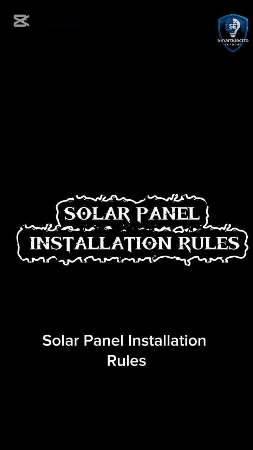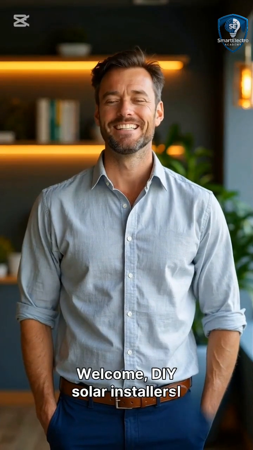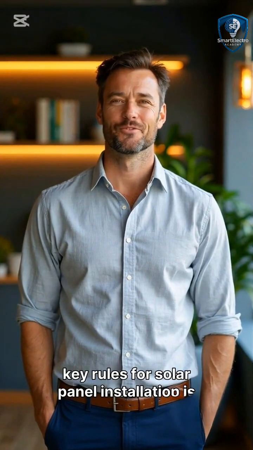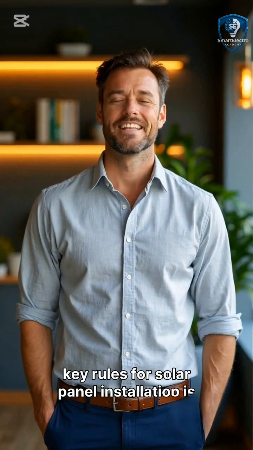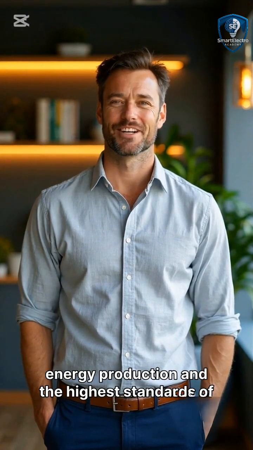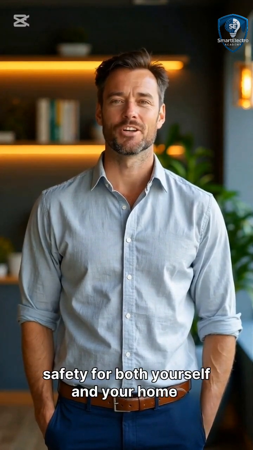Solar panel installation rules. Welcome, DIY solar installers. Before diving into your project, understanding these key rules for solar panel installation is absolutely crucial to ensure maximum efficiency in energy production and the highest standards of safety for both yourself and your home.